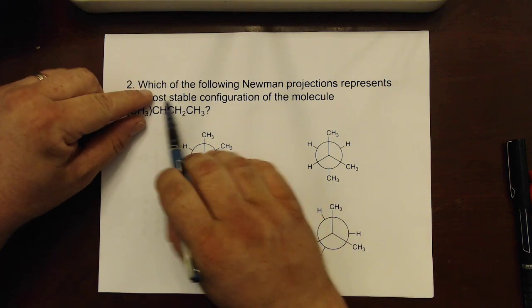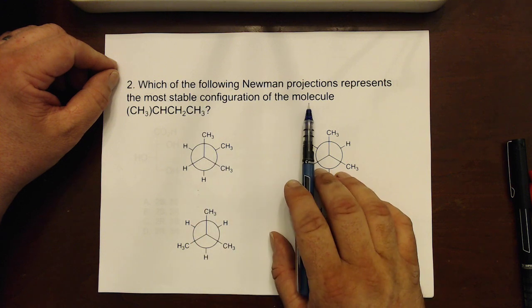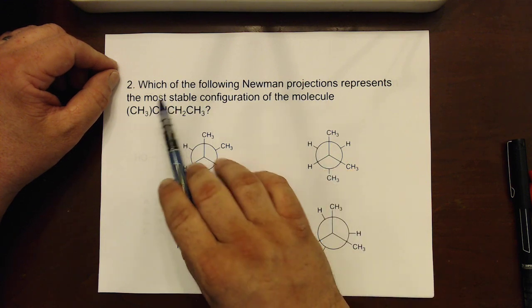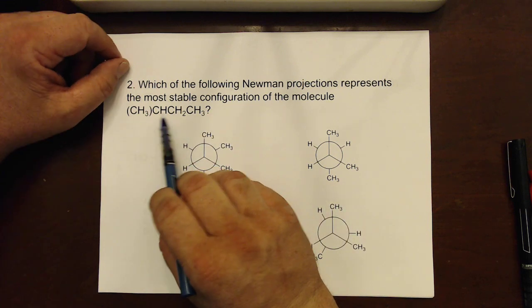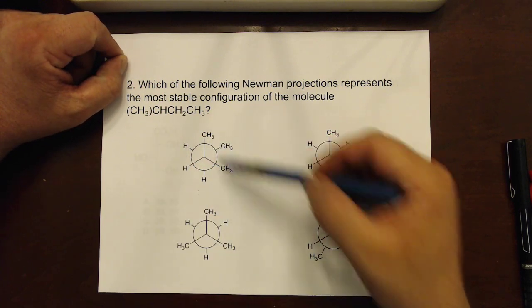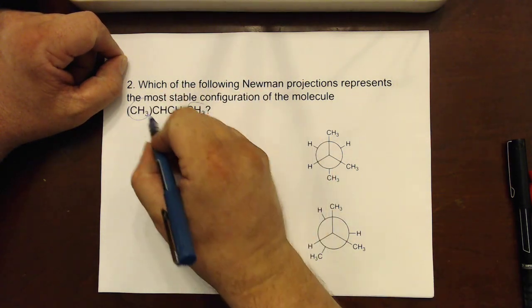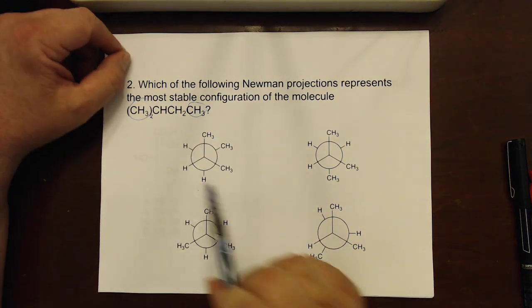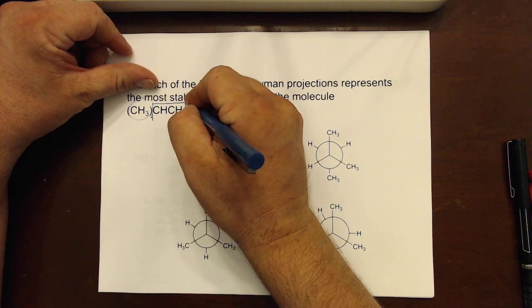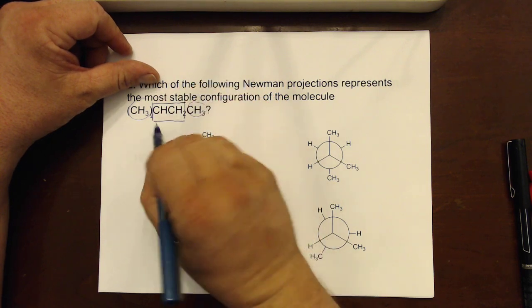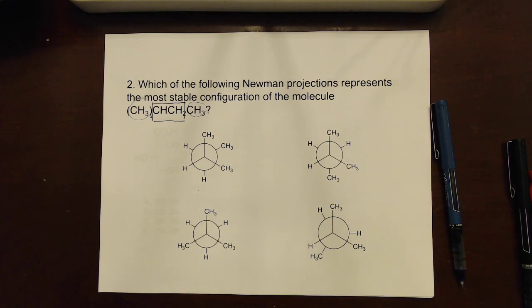Okay, so for Newman projections, this is the most stable configuration of the molecule. Usually you have to find the most stable configuration. Usually you're going to be looking between two of these, and notice how we've got these methyl groups hanging off the front. That's going to be these methyl groups there. This should actually say a 2 on there. Sorry about that. So what we're going to be looking at is this down that carbon.